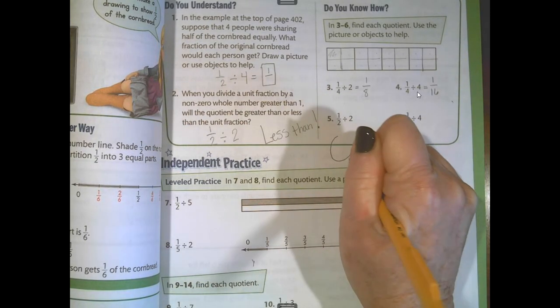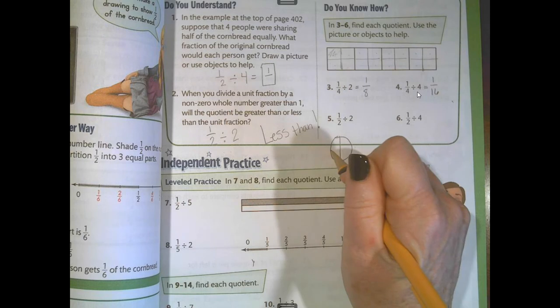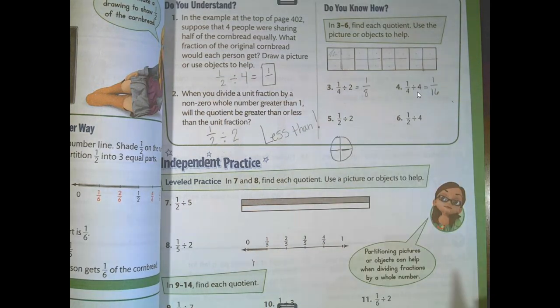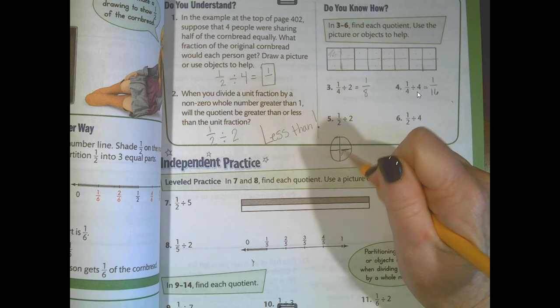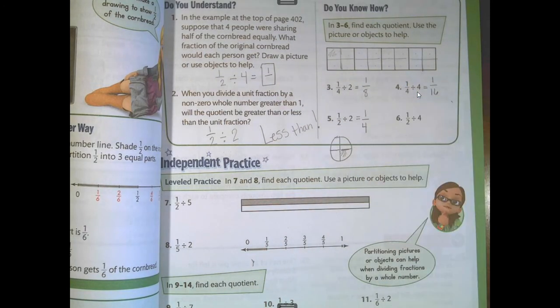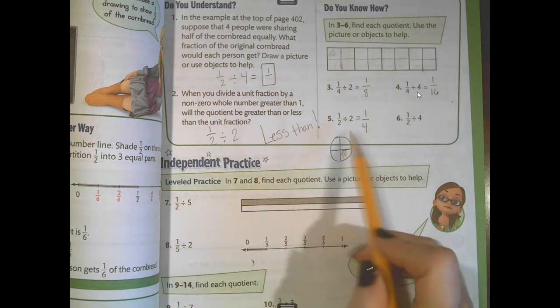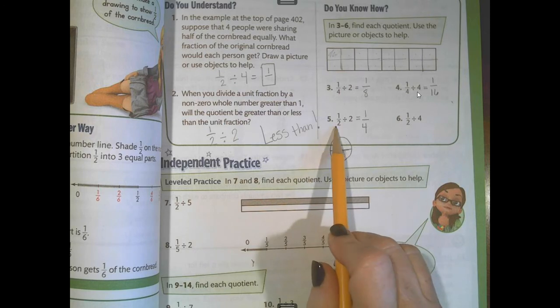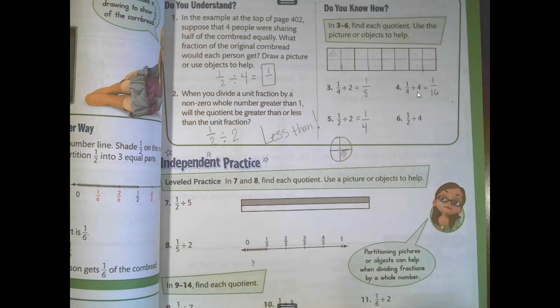So I'm just going to use a circle model. And my 1/2, I'm going to divide it into 2 equal parts. So if I divide the half into 2 equal parts, I have to divide the other half into 2 equal parts. And now each of the parts is 1 out of 4 equal parts. All right, so my answer is reasonable because my quotient is smaller than my unit fraction dividend.